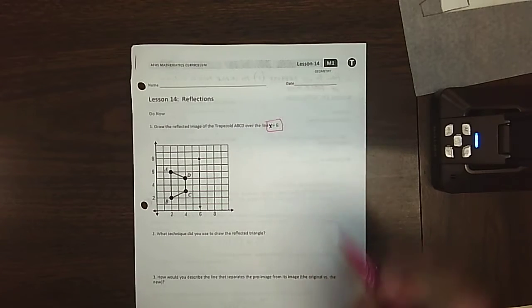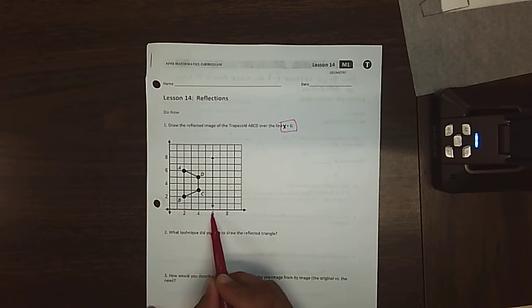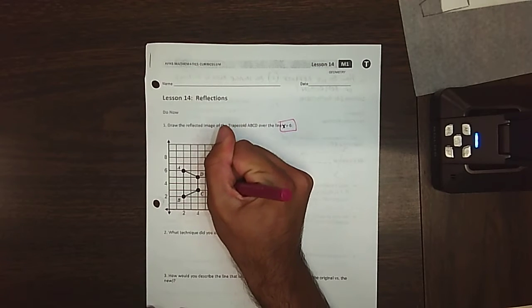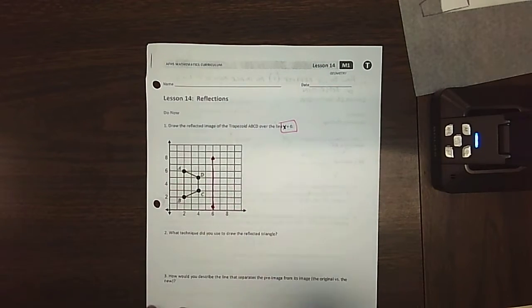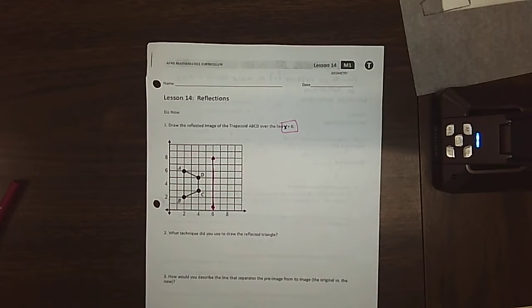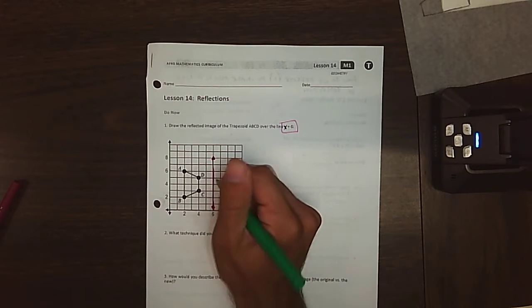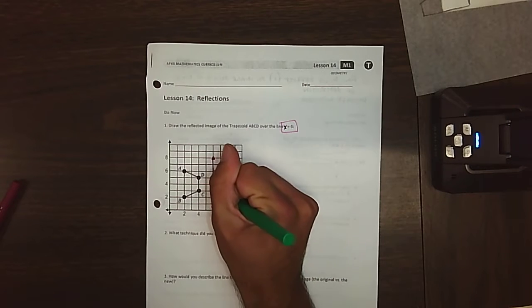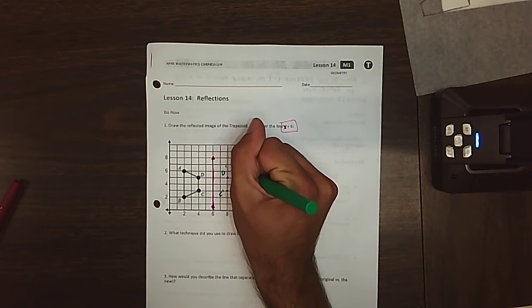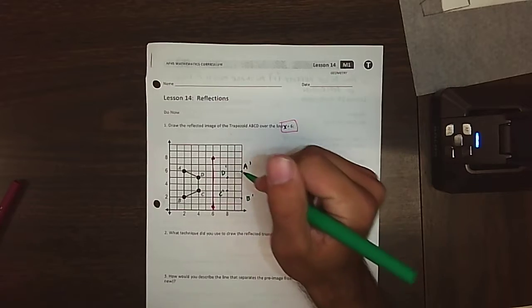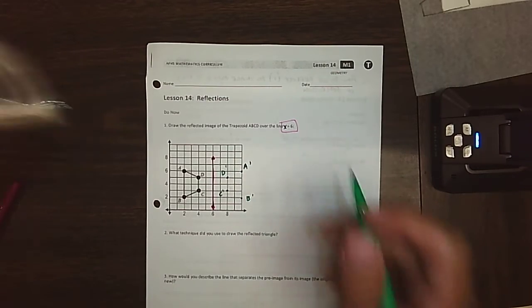So here's that line x equals 6. And let's go on the x-axis where it's 6. And so that's the line they're talking about, the one that's right along that path there. So we want to reflect this over here. So where we should end up is right there. All right, and there's our new trapezoid.